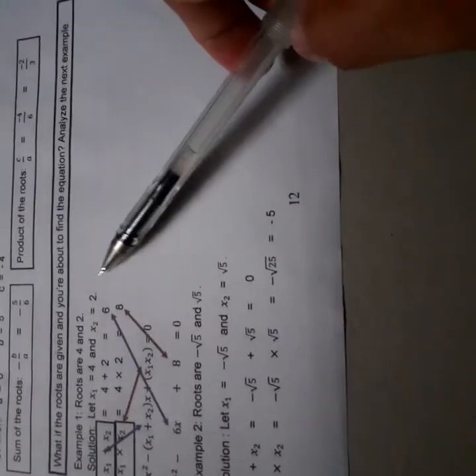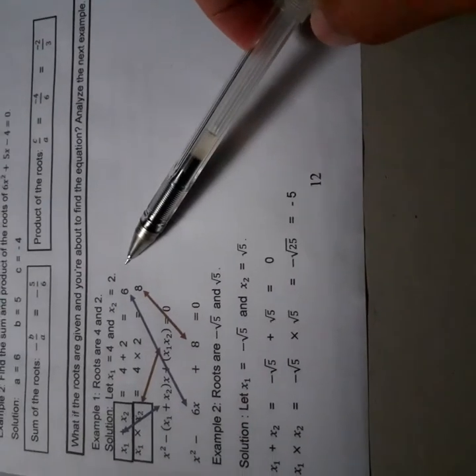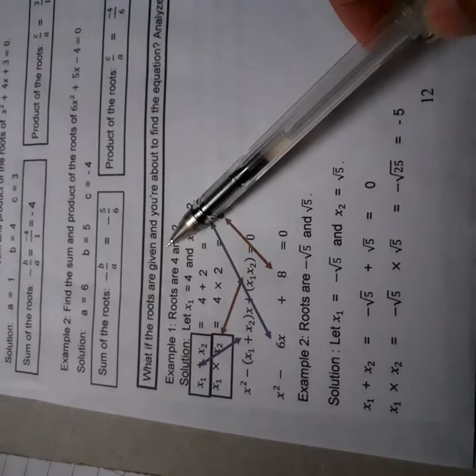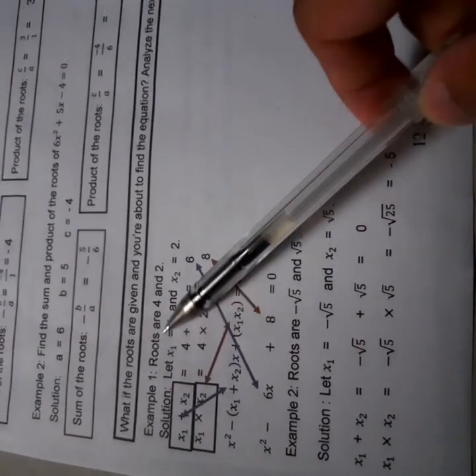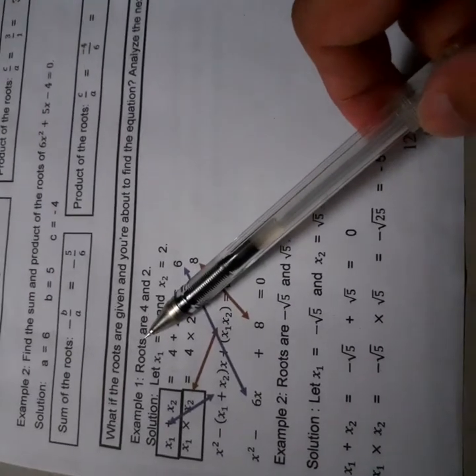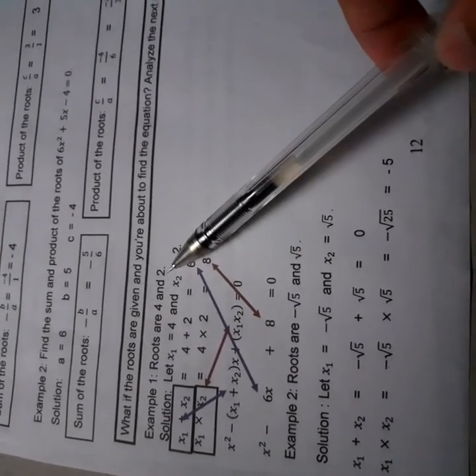Okay, then, some instances given. What if the roots are given and you're about to find the equation? Analyze the next example. Okay, example 1. What if we have the roots but we don't know the equation? So, simply, roots are 4 and 2.